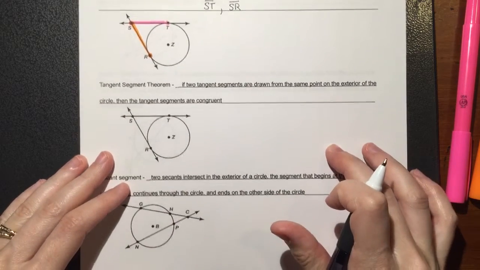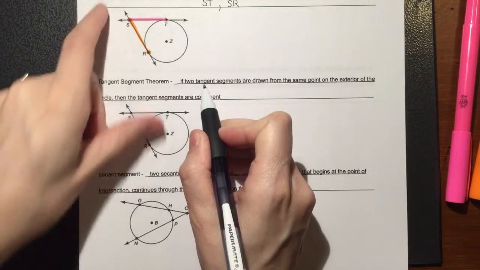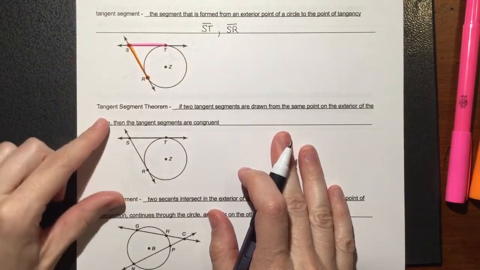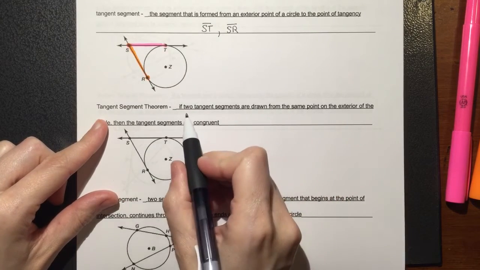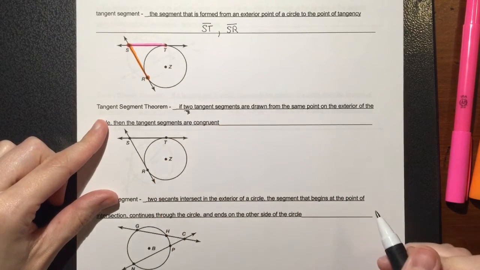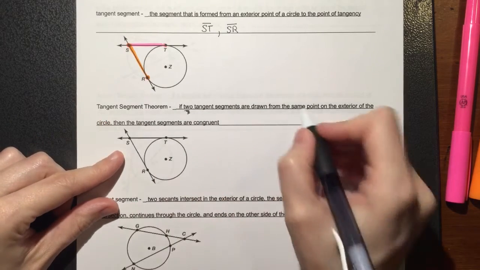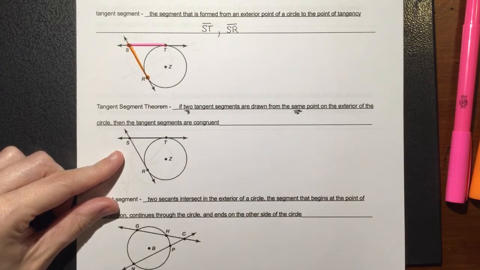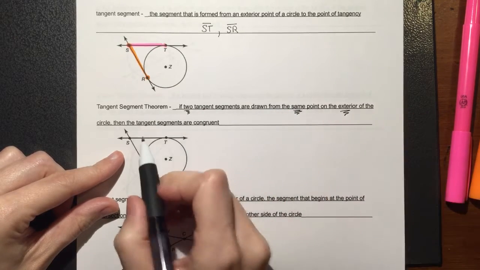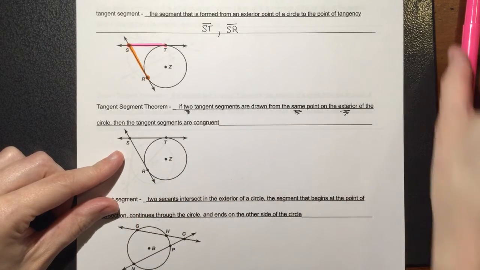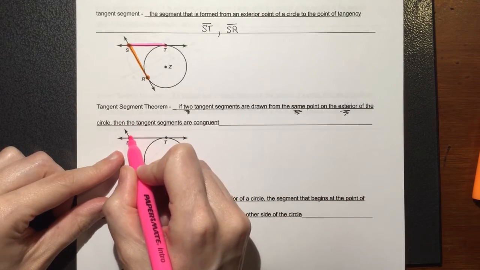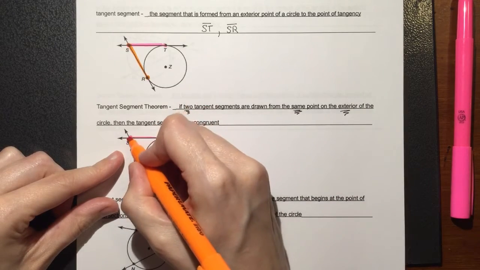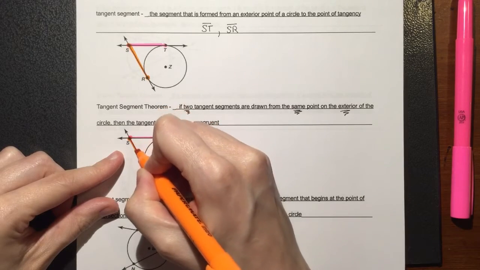And then looking at our tangent segment theorem, whereas with tangent segments like we had up here, you can just have one, whenever you're using the tangent segment theorem, you've got to have two tangent segments, and they're drawn from the same point. So we have two segments from the same point on the exterior of a circle. Then you can say that the two tangent segments are congruent. So just to remind ourselves, exterior point to a tangent point, and then exterior point S to the tangent point R.